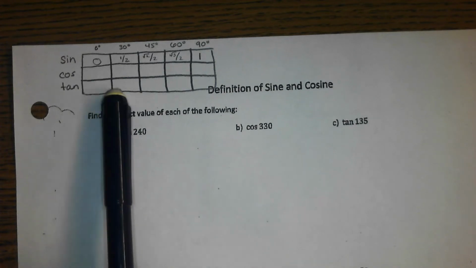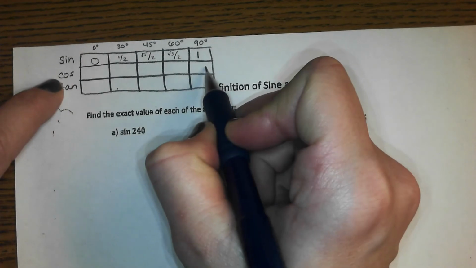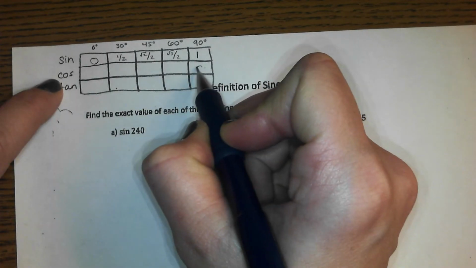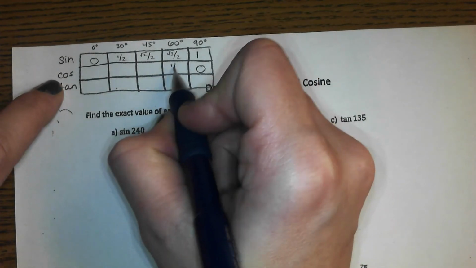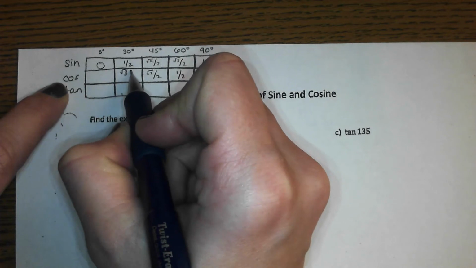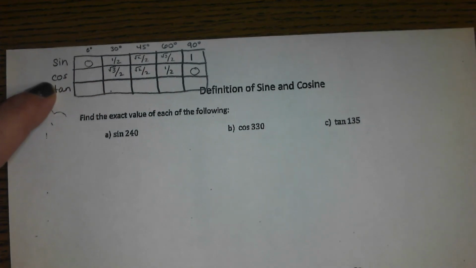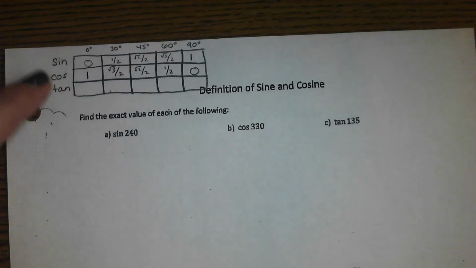And the cosine one is just the sine column backwards. So starting with 90 and going backwards, it would be root 0 over 2, root 1 over 2, and since root 1 is just 1, you can write 1 over 2, root 2 over 2, root 3 over 2, and then root 4 over 2. What's root 4? 2. So 2 over 2, which is why that is 1.